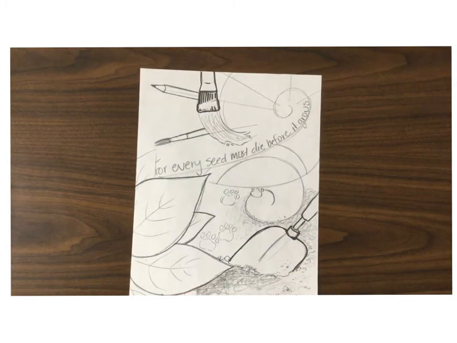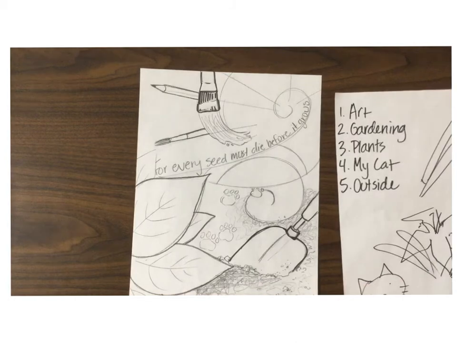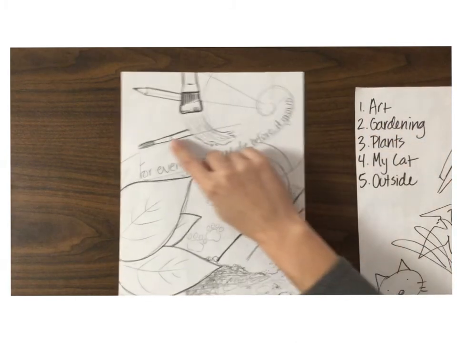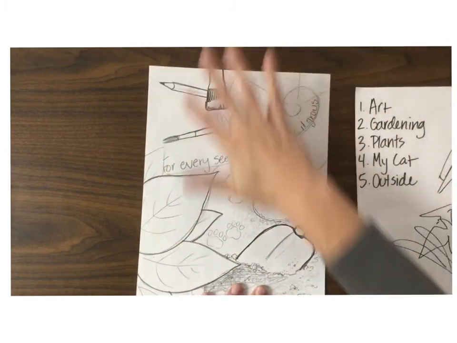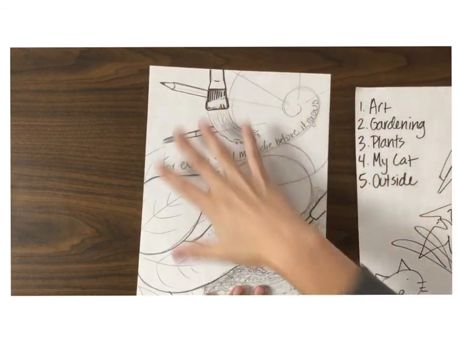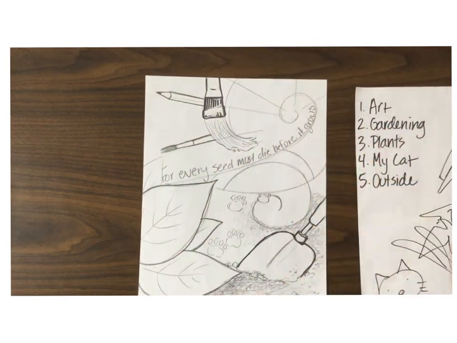This drawing right here is just a different composition of the same objects. So I'm still representing art. There are art supplies in here. I decided to put these big swirlies in there. I'm going to make it really colorful up here. So that could represent art.